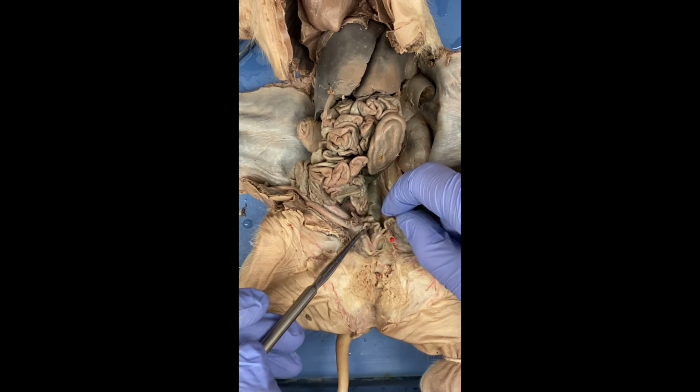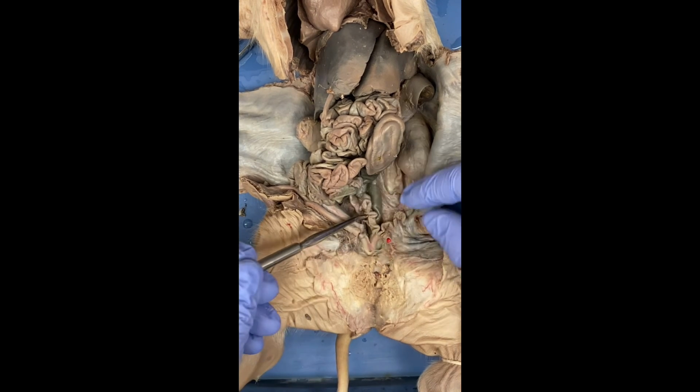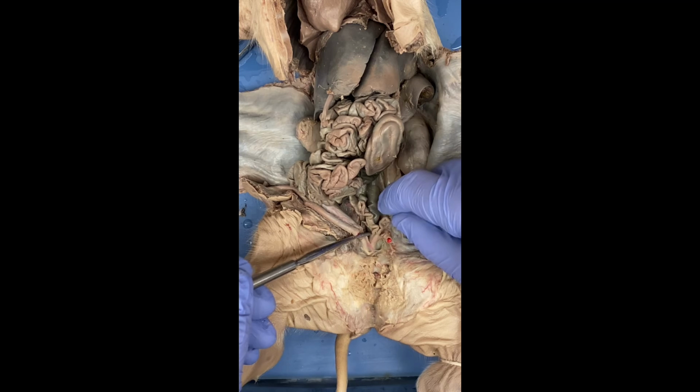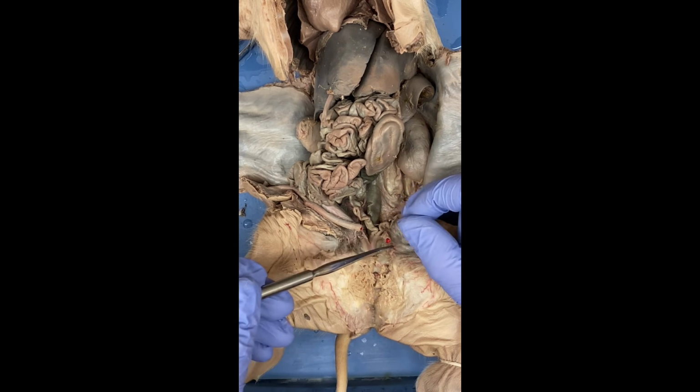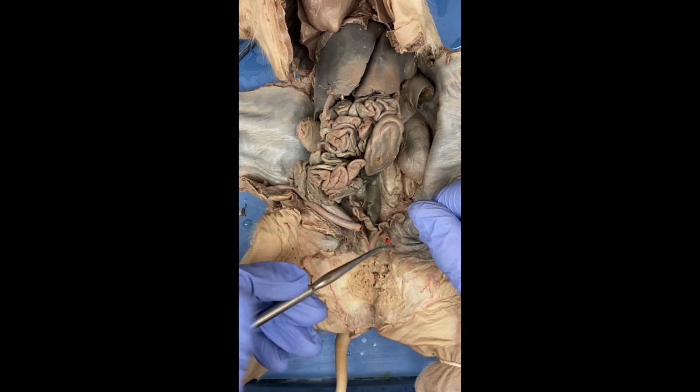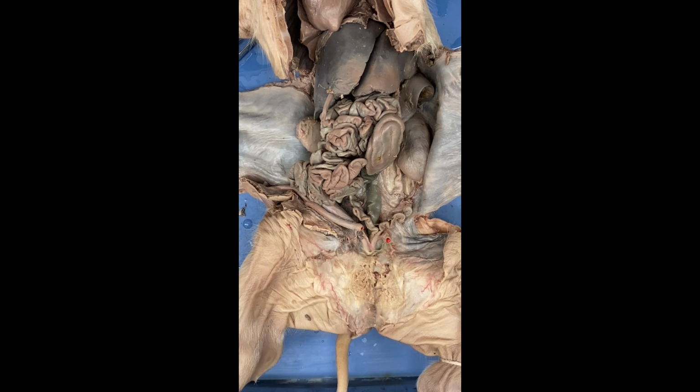This part, the ends, let me just move it around. These right here, that is going to be the uterus, sorry, and it acts as a part of the birth canal. It's where the pigs develop.